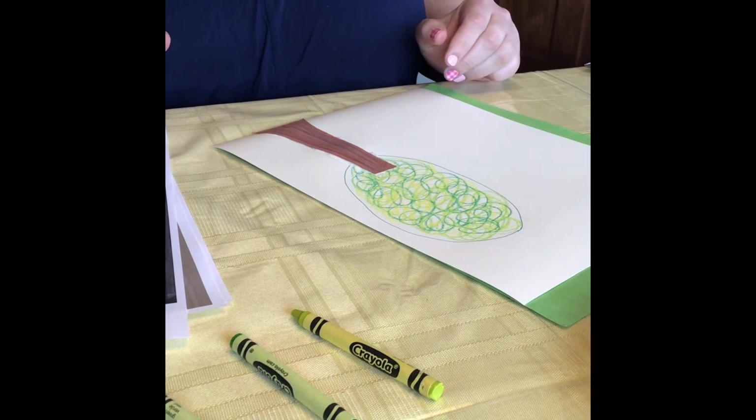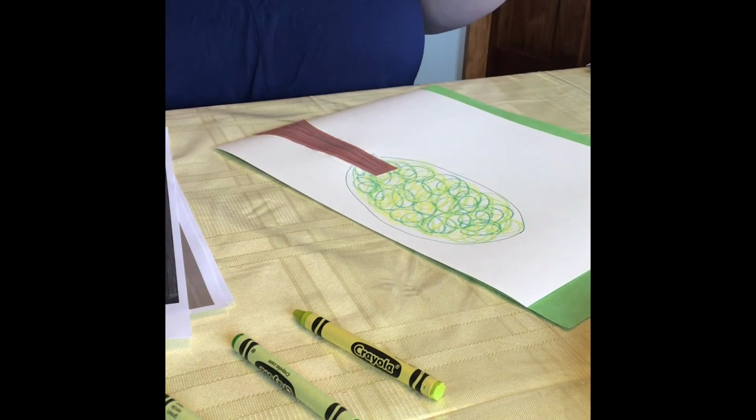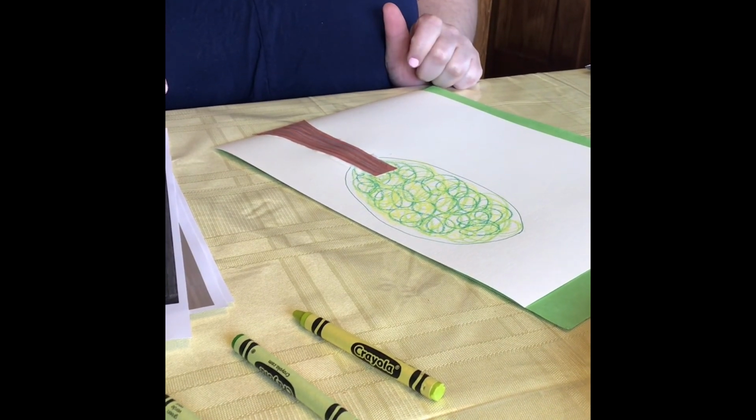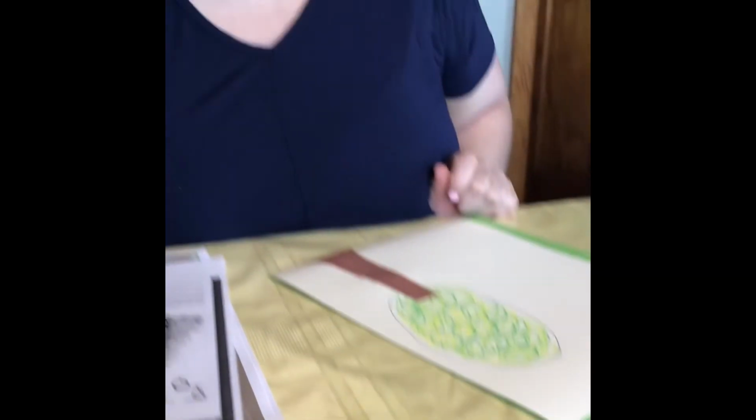All right, we have our leaves in place and we have our trunk in place. What's missing from our tree? Right now, all my leaves are hanging in the air. I know what I need. I need some branches.